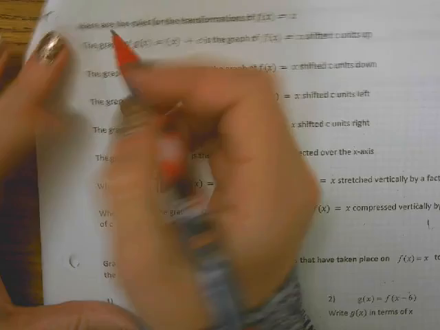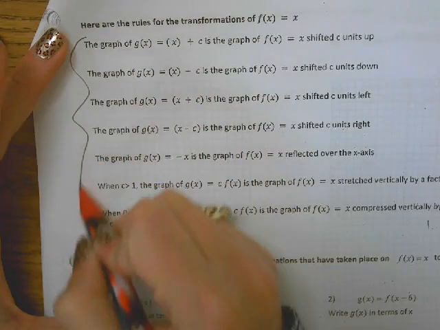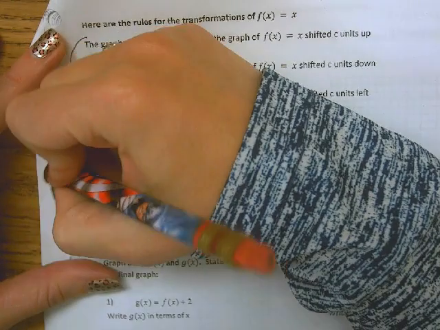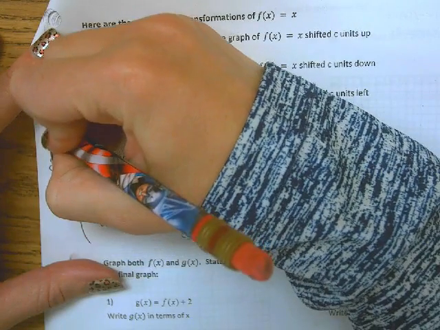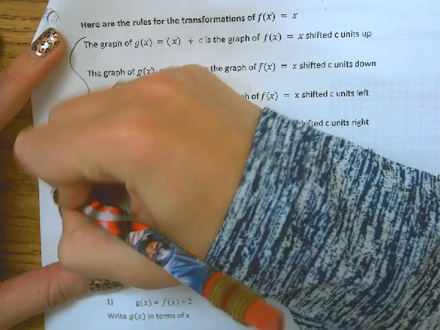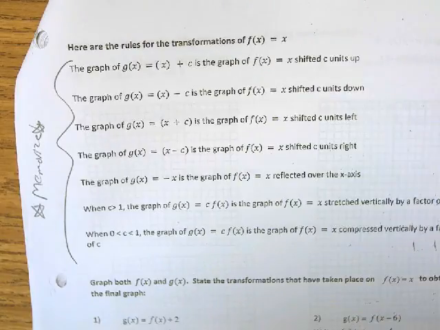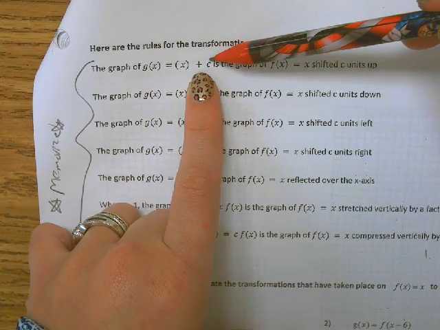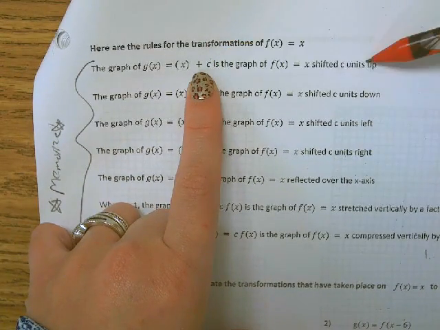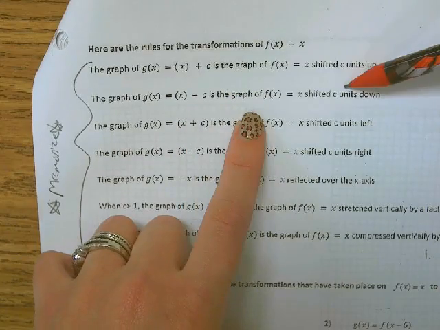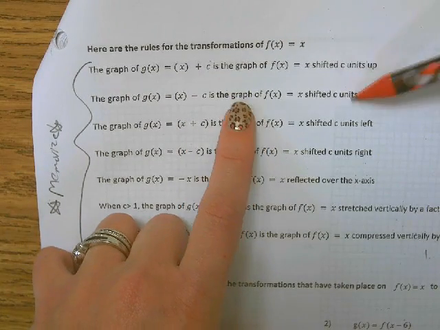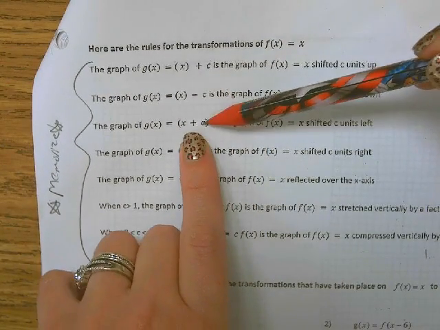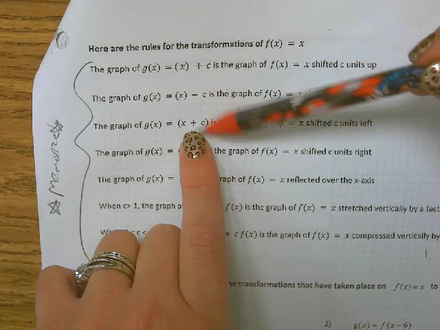Alright, so these are the rules. And these are the same rules we use for our next 3 units, so you really want to make sure you memorize them. Whenever we put a number outside behind the x, if it's positive, it'll be a shift up. And if it's negative, it'll be a shift down. So this moves up, this moves down. If I put a number inside the parentheses, it moves opposite.